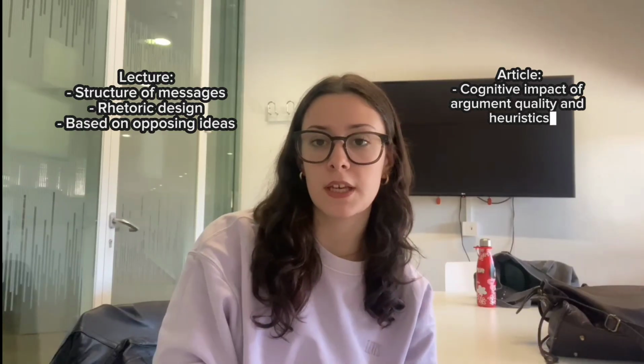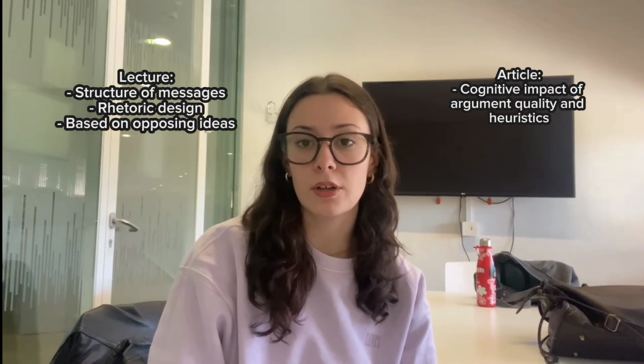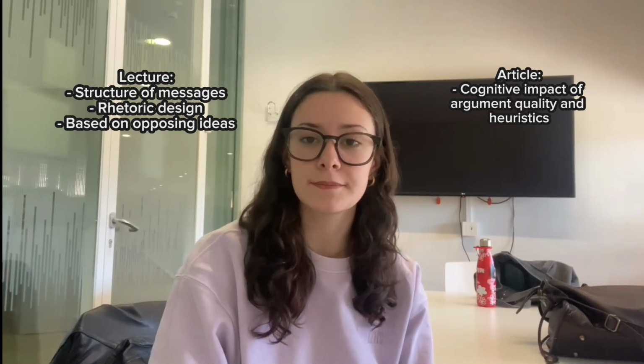But it's also important to note that we found differences between the texts. For example, on one hand, the lecture talks about the structure of messages, which has a rhetorical design based on opposing ideas, like one-sided or two-sided messages. But on the other hand, the article believes in the cognitive impact of argument quality and heuristics.